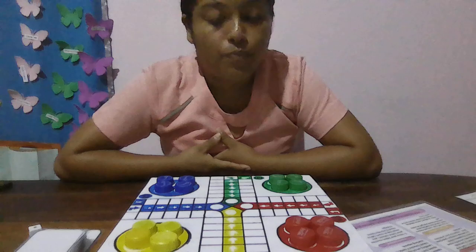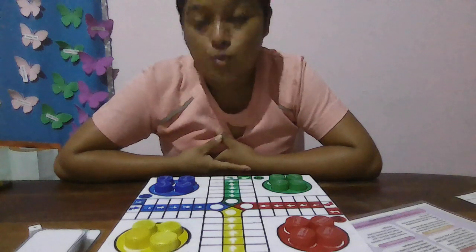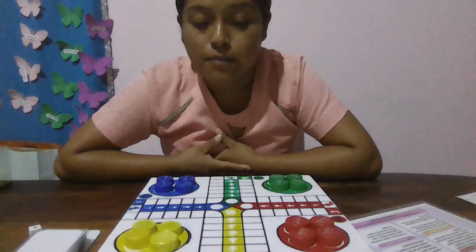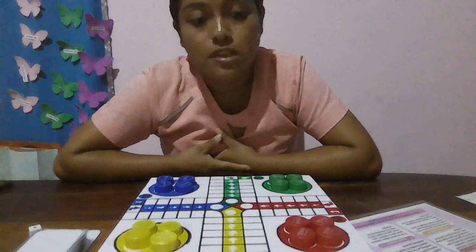This board game is used for multi-purpose subject games. You can use it for multiple subject games.